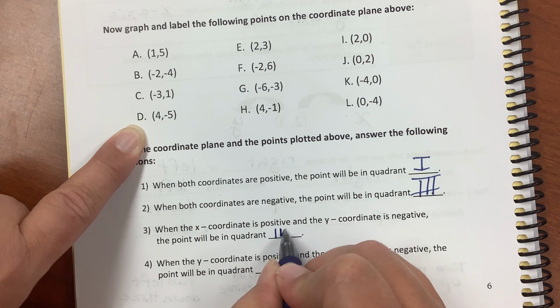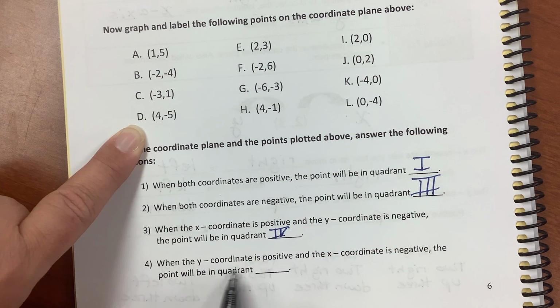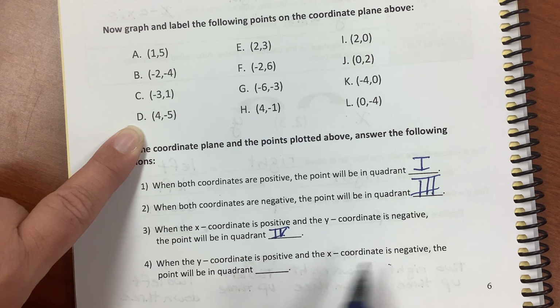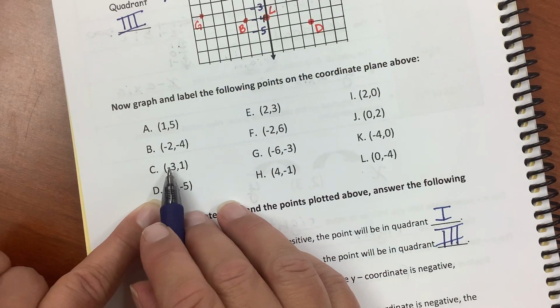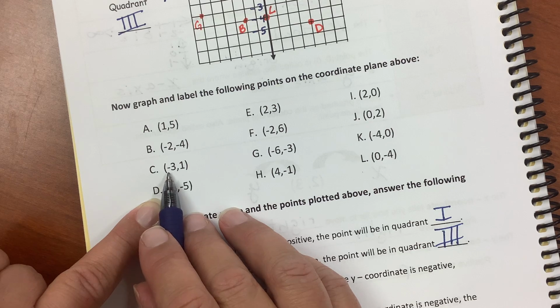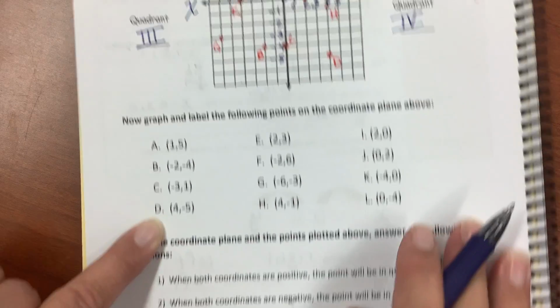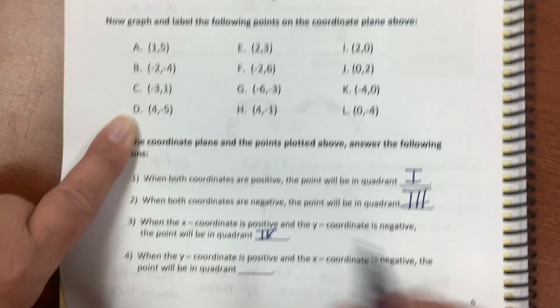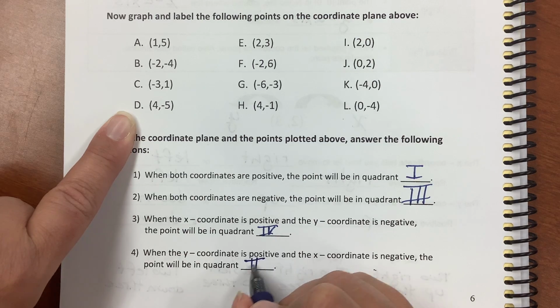Quadrant 4. When the Y coordinate is positive and the X coordinate is negative. Oh, Y is the second one, and X is the first one. So Y is positive, X is negative. Here we go. C. X is negative, Y is positive. Let's find letter C. Yep, here it is in quadrant 2. All right. Not so bad, not so bad.